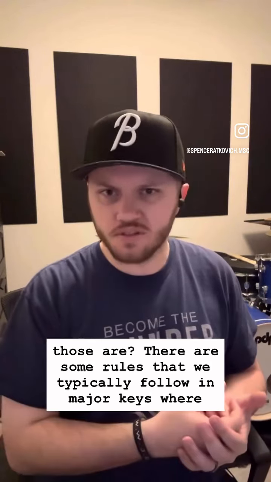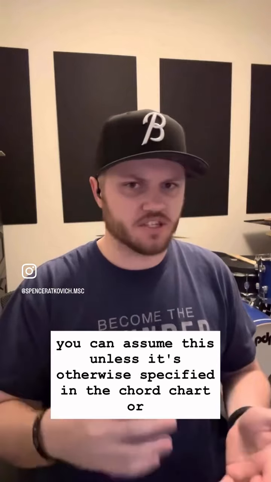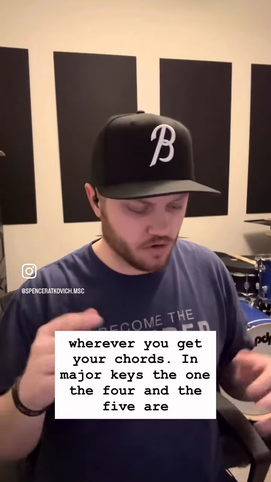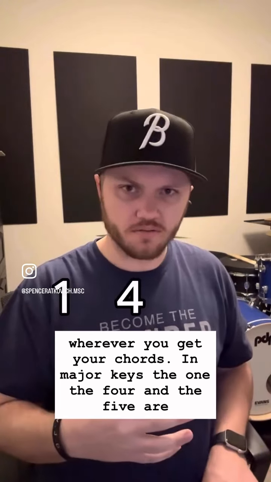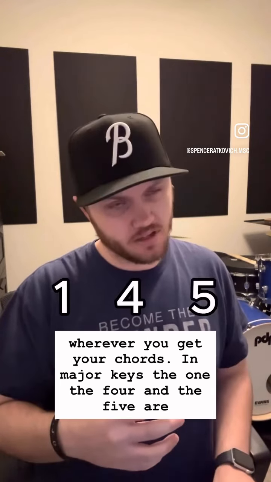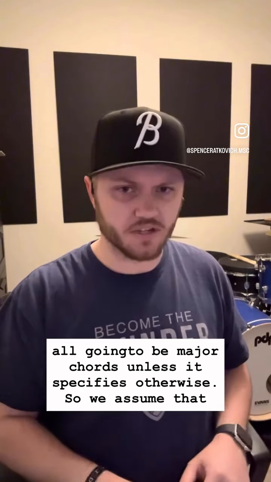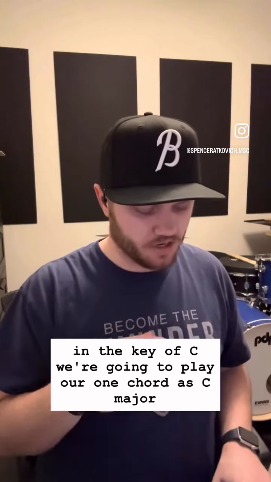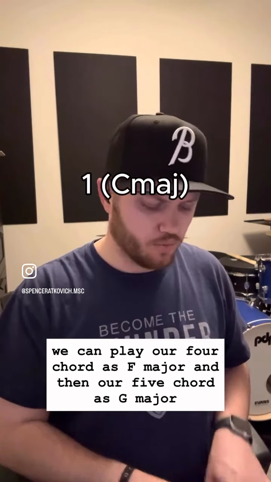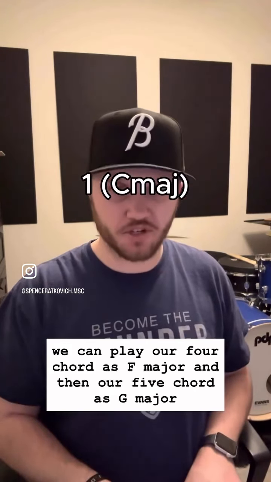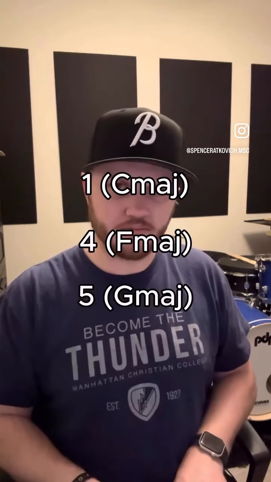There are some rules that we typically follow in major keys where you can assume this unless it's otherwise specified in the chord chart or wherever you get your chords. In major keys, the 1, the 4, and the 5 are all going to be major chords unless it specifies otherwise. So we can assume that in the key of C, we're going to play our 1 chord as C major. We can play our 4 chord as F major, and then our 5 chord as G major.